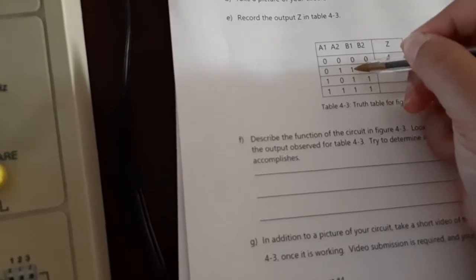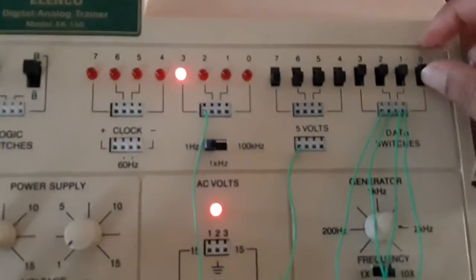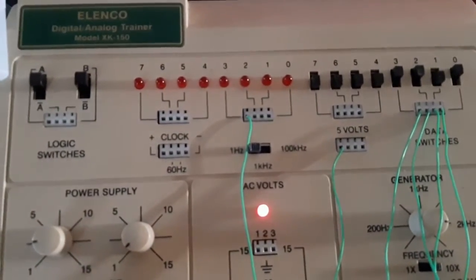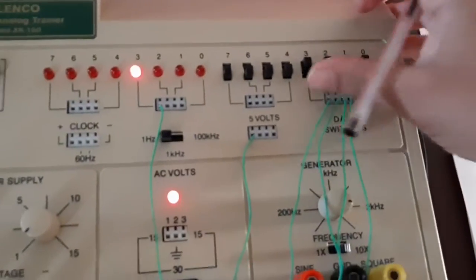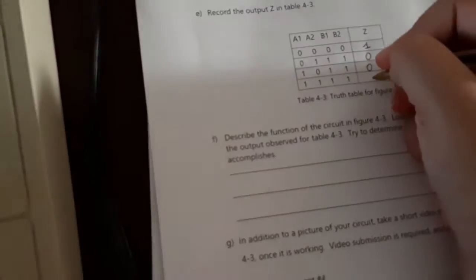Now we have 1, 0, 1, 1. And the output is low. Now we have 1, 1, 1, 1. And the output is high.